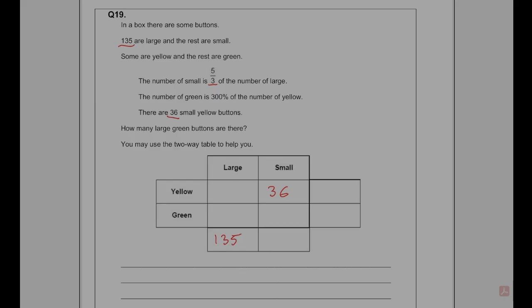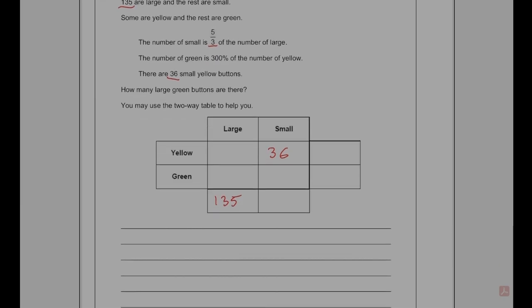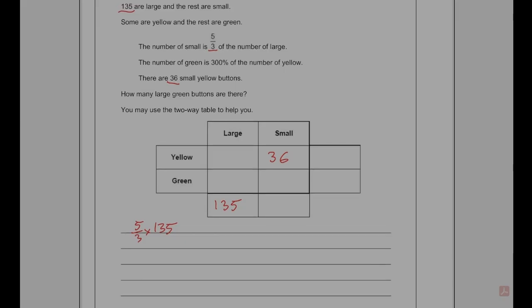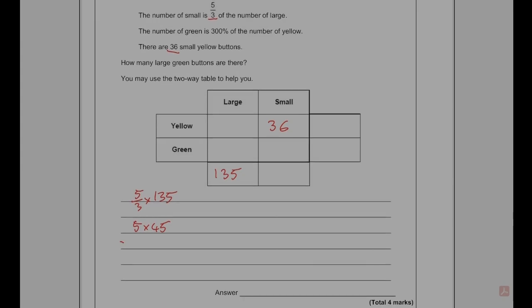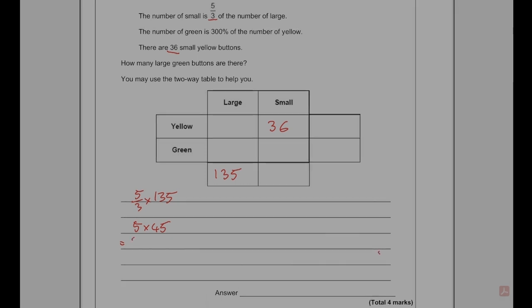Right, so I'm going to start with the number of small buttons, which is going to be 5/3 times by 135. Right, 135 divided by 3 is 45, so I'm looking at 5 times by 45, which is going to be equal to 225, I think. Let's just think. 5 times by 50 would be 250, and this will be 5 times 5, 25 less, so 225.